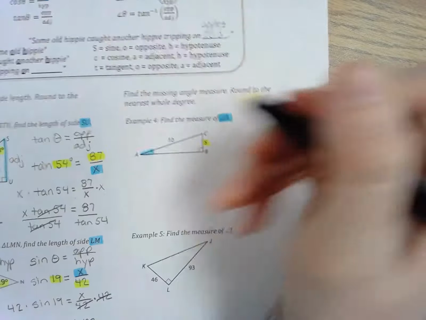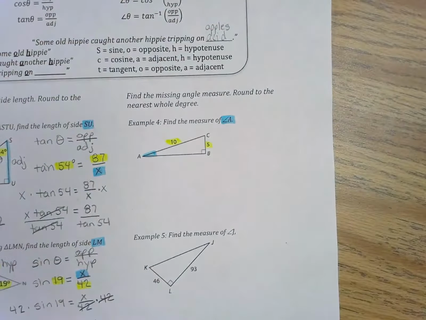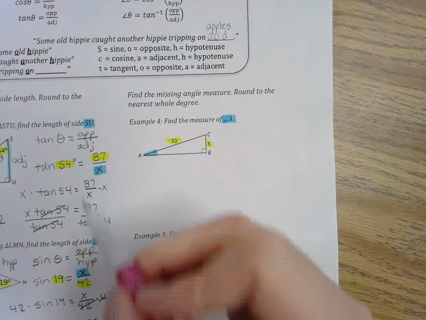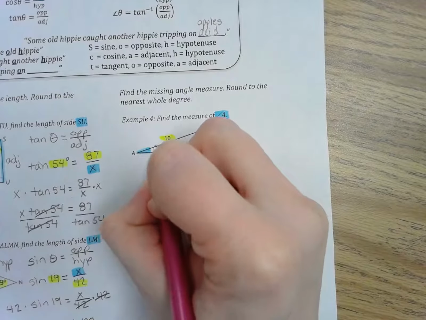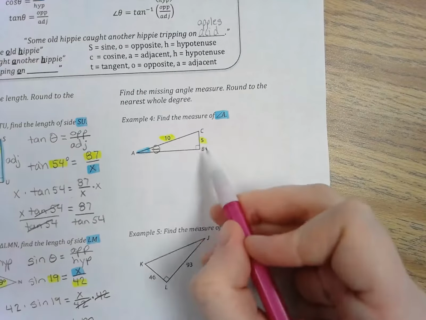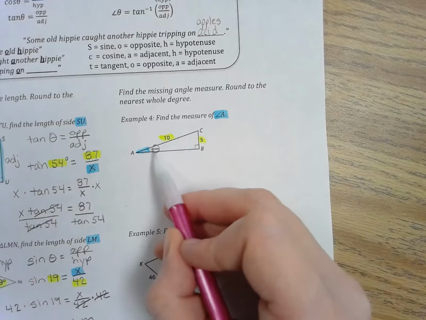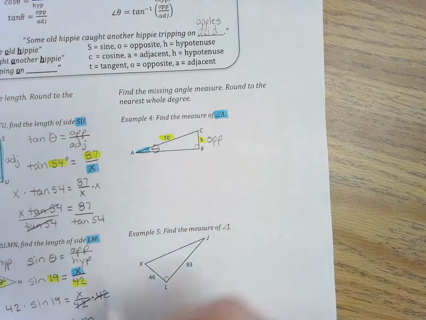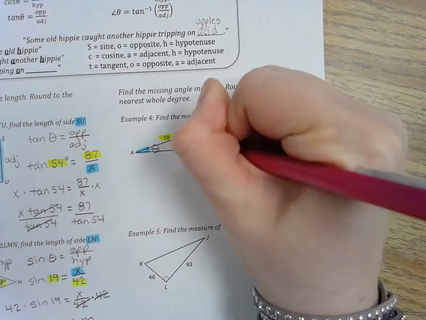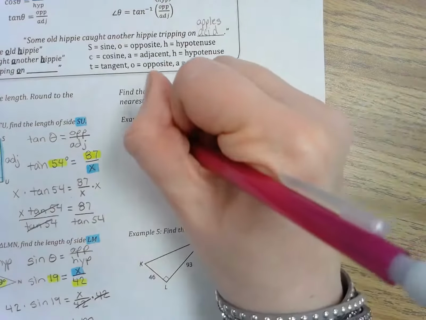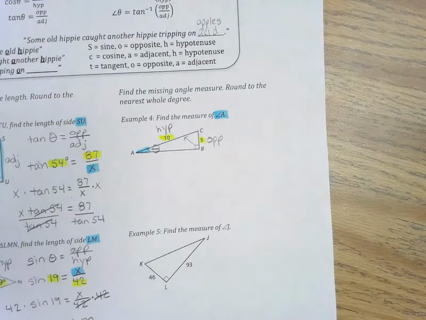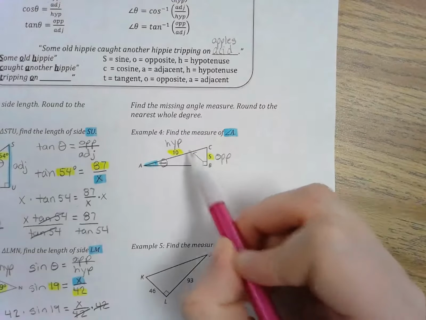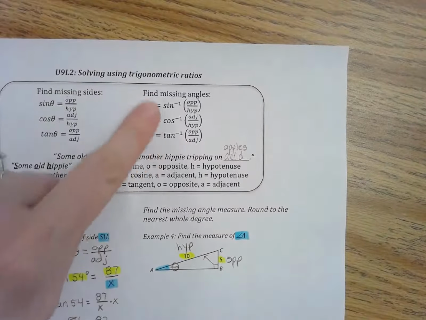We have given to us this 5 and this 10. So angle A, because it's what we need to solve for, that's our theta angle. The 5 from that theta angle is opposite, and the 10, because it is opposite of the 90 degrees, that is our hypotenuse. So based on opposite and hypotenuse, we've got to decide which ratio to use.